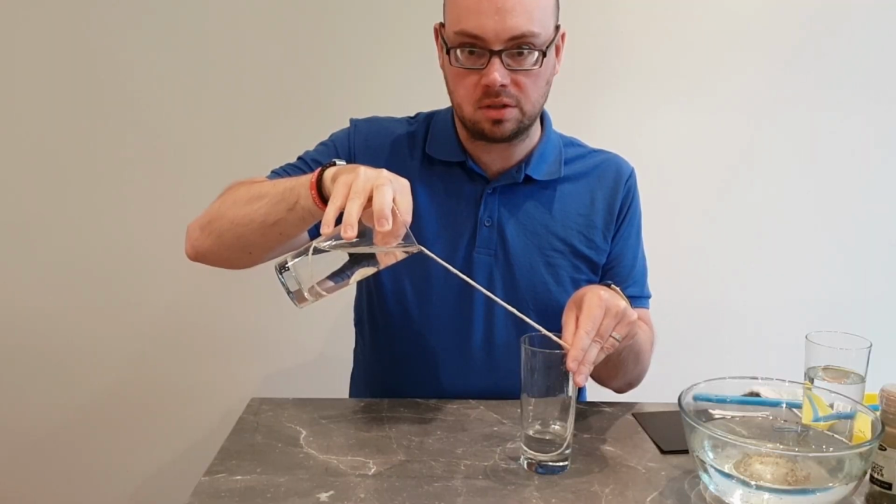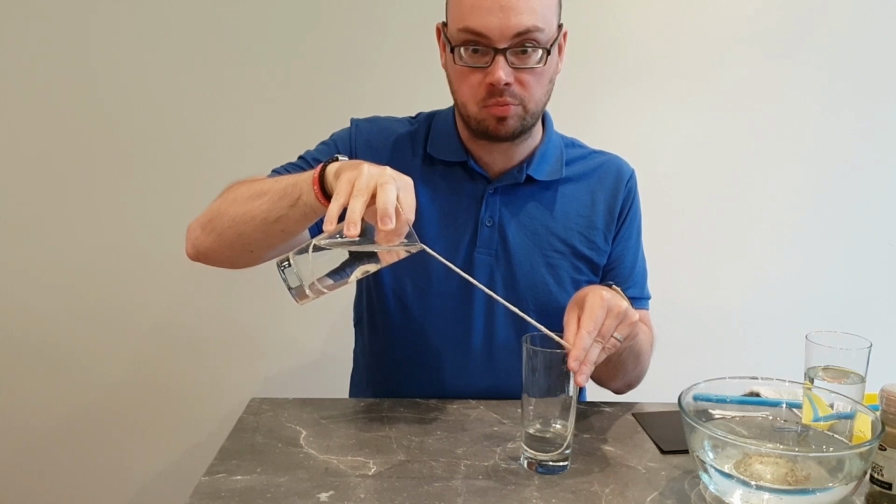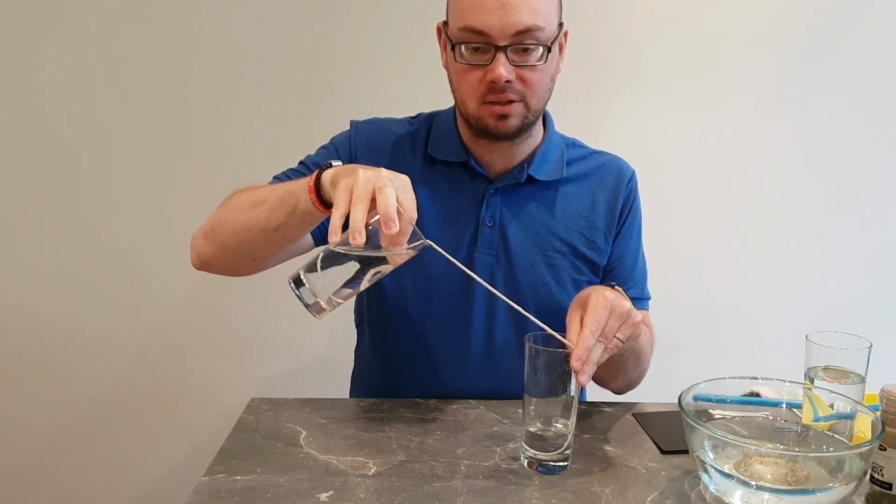And what you'll notice is the water is running along the underside of the string rather than dripping out the glass onto the counter. This uses another one of water's properties, and that is the fact that water is adhesive, which means it sticks to other objects.